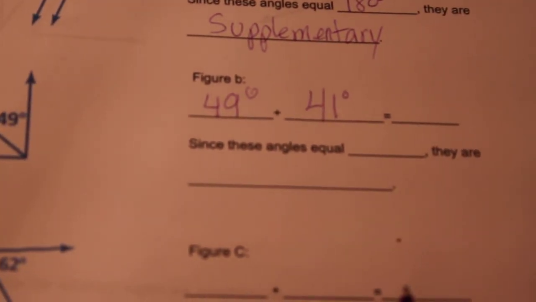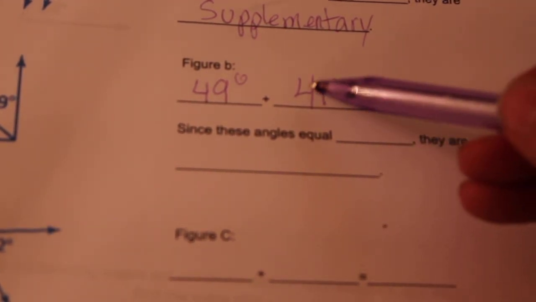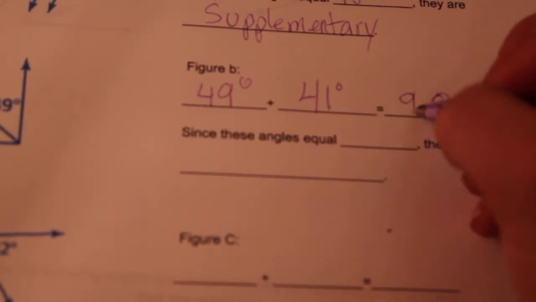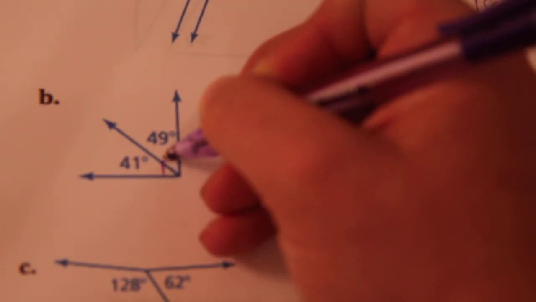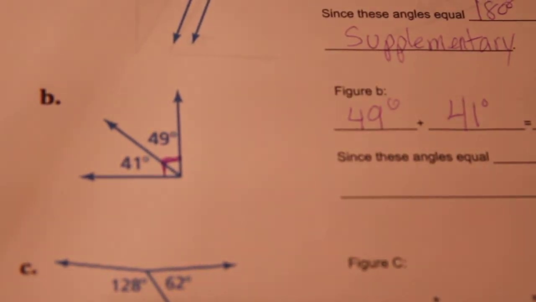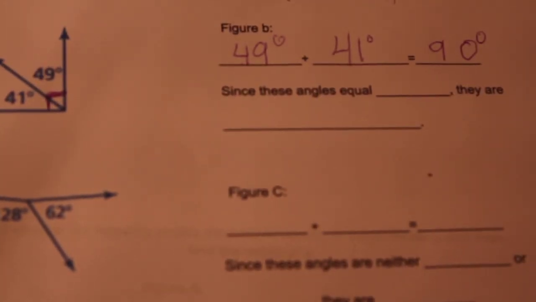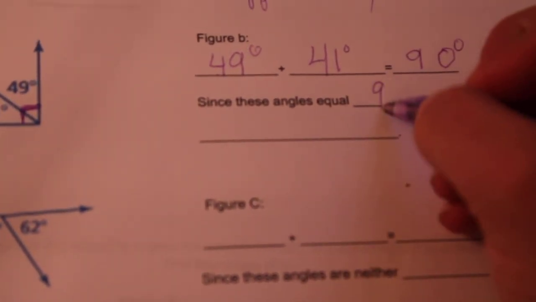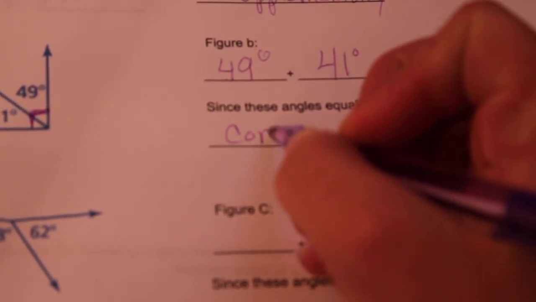And I'm going to figure out that I get 9 plus 1, which is 10. 0. When I carry over my 1, I have 4 plus 1 is 9. Gives me my 90-degree angle. So I was correct by saying this is a 90-degree angle. But once again, just because it looks like it doesn't always mean it is. Do not assume. Since these angles equal 90 degrees, they are complementary.